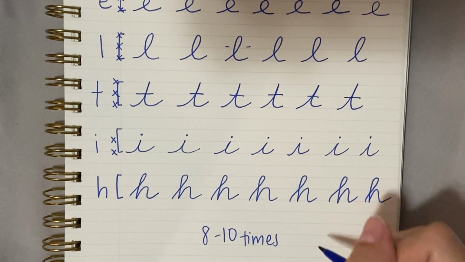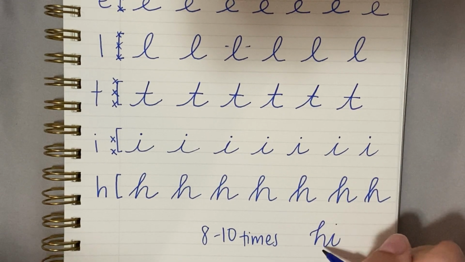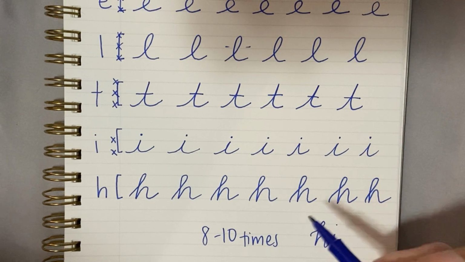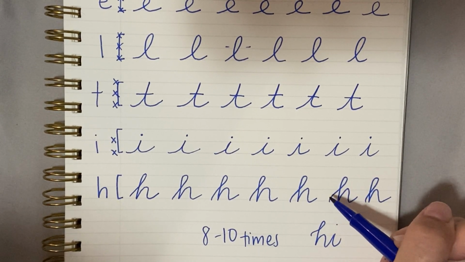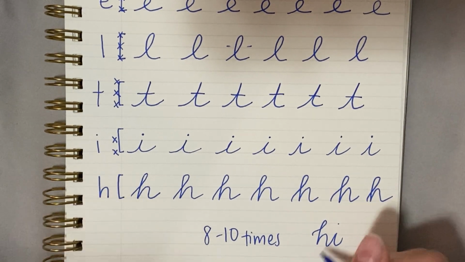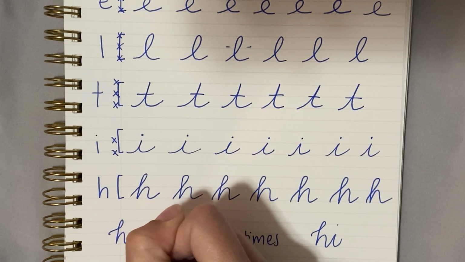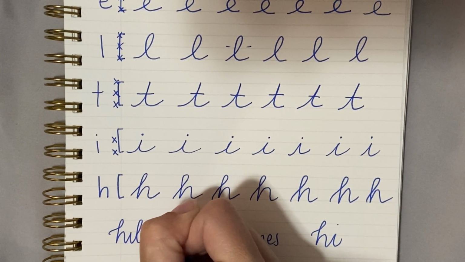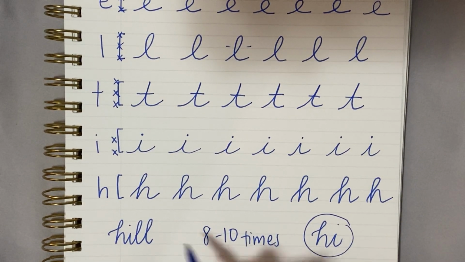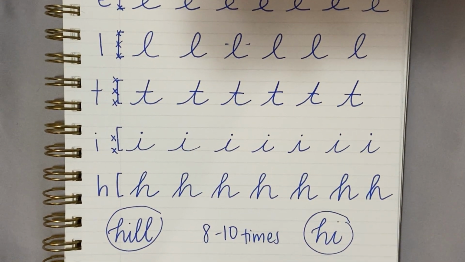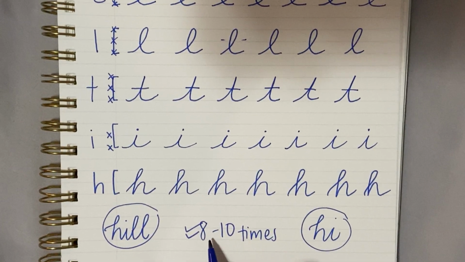So for example, I could write hi. Okay, so I just connected the letters because I said that exit stroke is going to be the intro into your next letter. You could write hill. I'm going up the hill. H-I-L-L. Hill. Okay, so you can practice writing some words with these letters if you wanted to, but I just need you guys to be focusing on writing each letter 8 to 10 times.